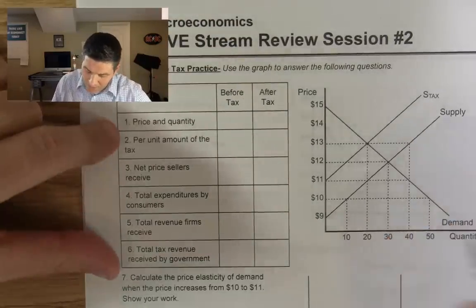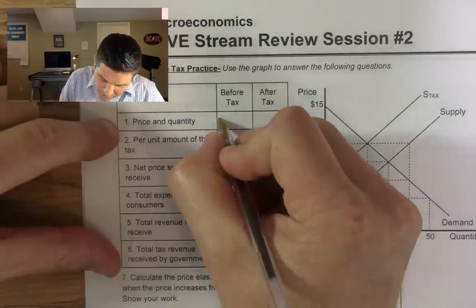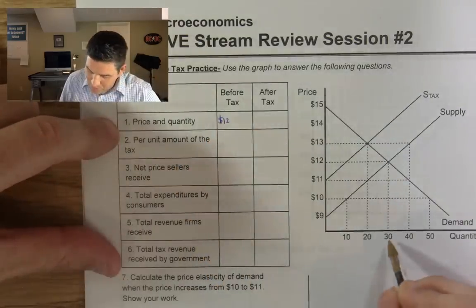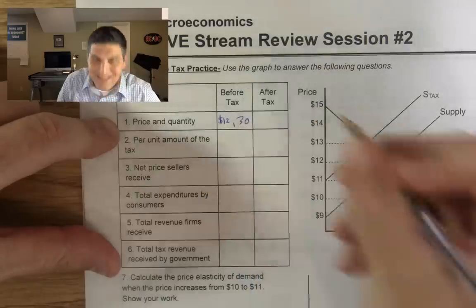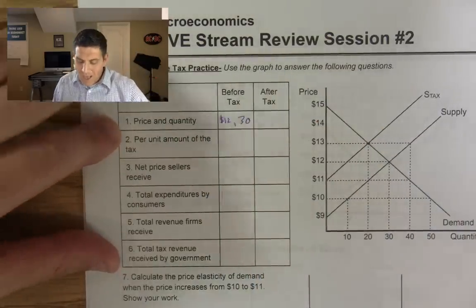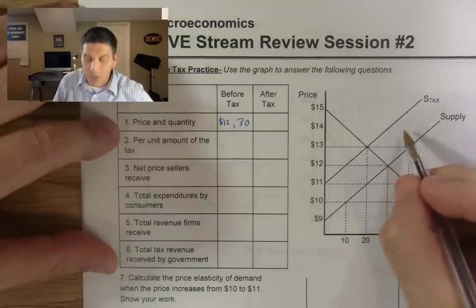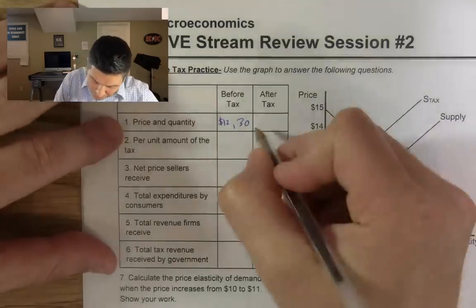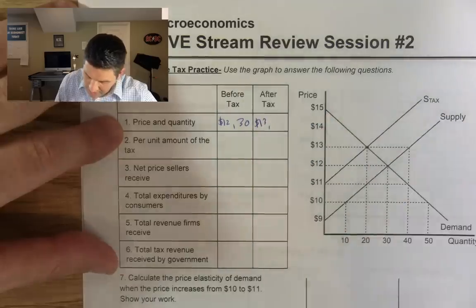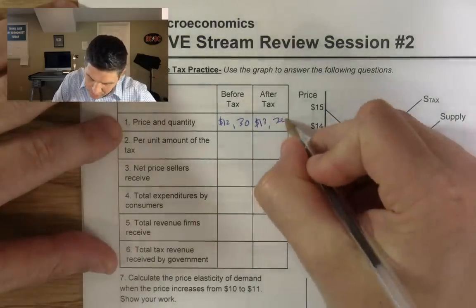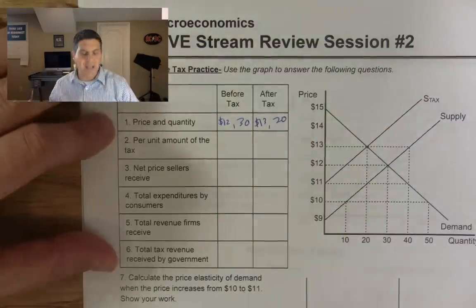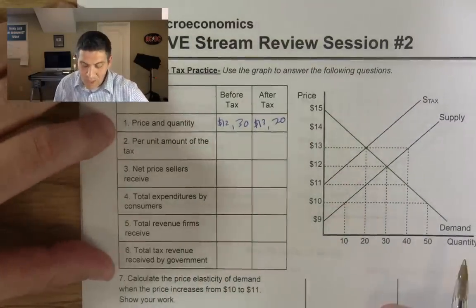Okay, here we go. Price and quantity at equilibrium. It was $12, and the equilibrium quantity was 30. Everyone knows that. That's easy. Everyone's going to get that one right. After the tax, the supply curve shifted to the left, and now the new price is 13, and the new quantity is 20. Done. Easy. Everyone gets it. You feel comfortable with that concept.